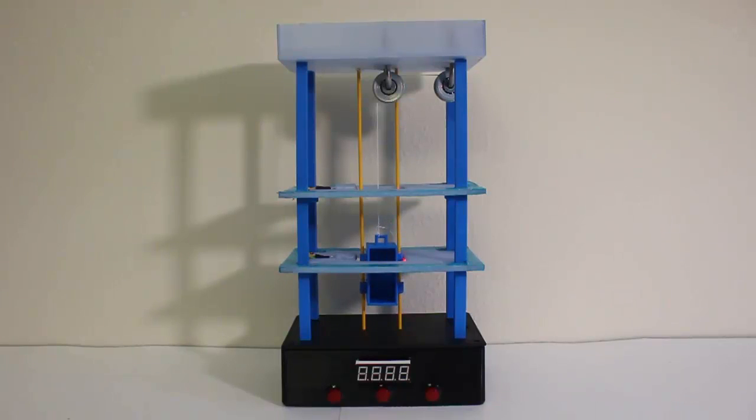It is almost in floor 1. Once it gets there, you will see that the display will now be showing you a number 1, and this is the step motor elevator.